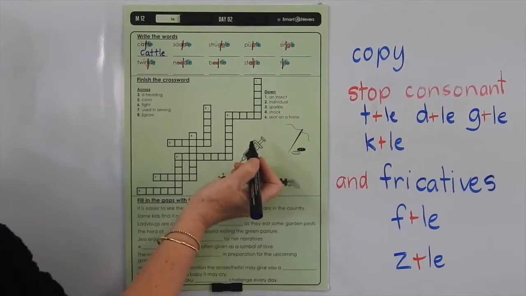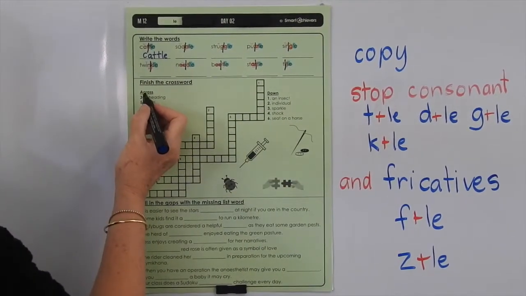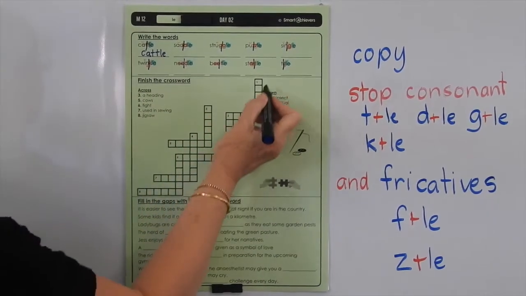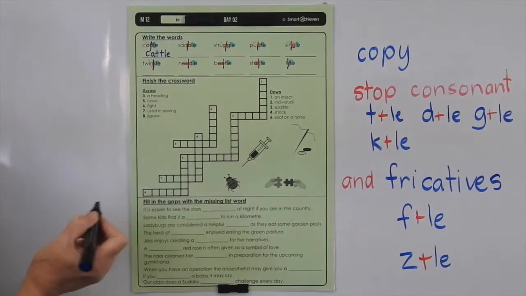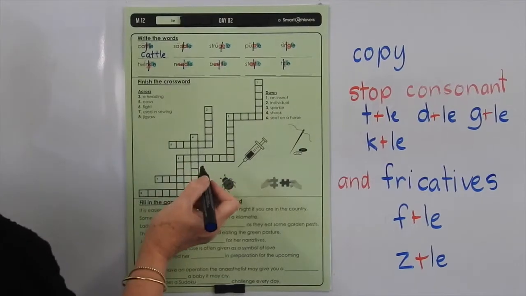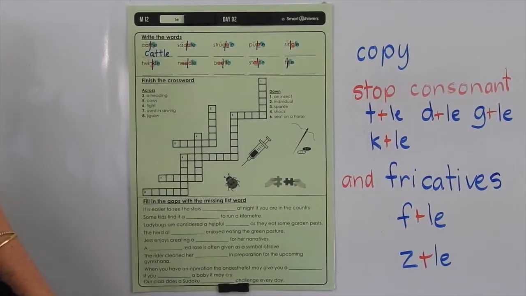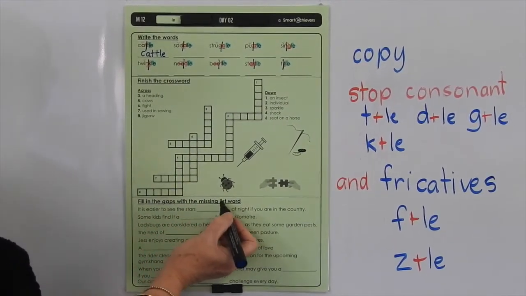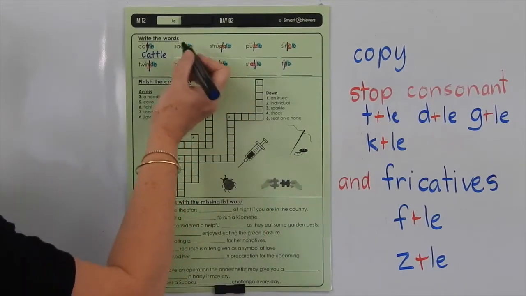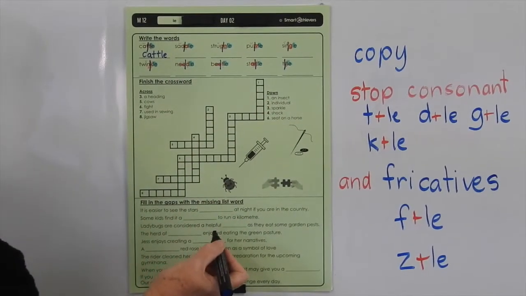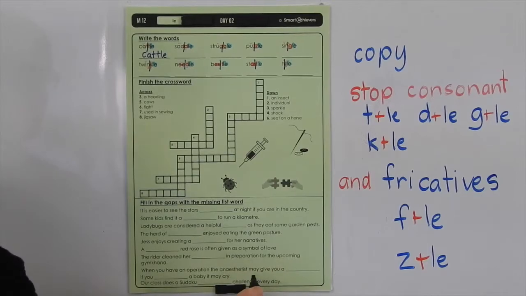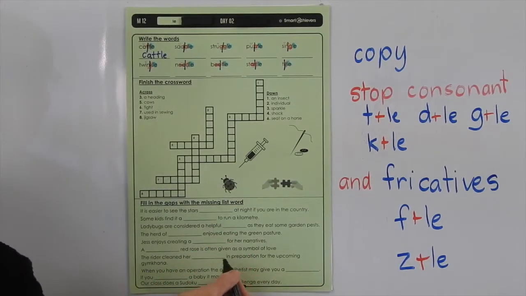You've got another crossword here, so you've got your clues going across the page and then your clues going down the page. If you get stuck on one, do the easy ones first and then go back and do the more difficult ones. Fill in the gaps with the missing list words. So here you're applying those words that you've learnt about at the top of the page and actually using them in their written form.